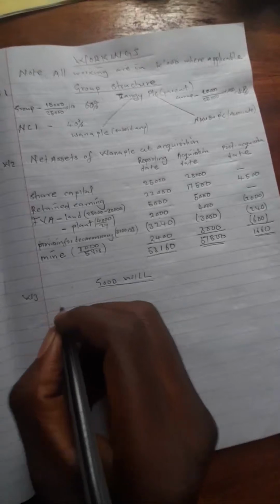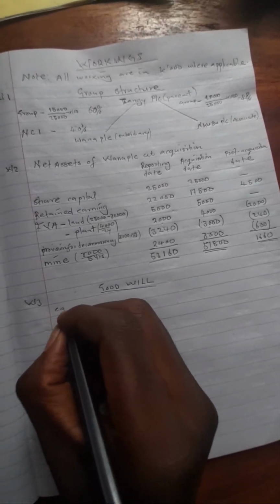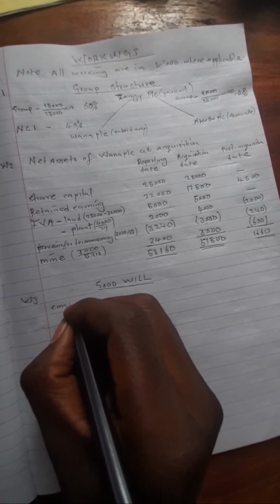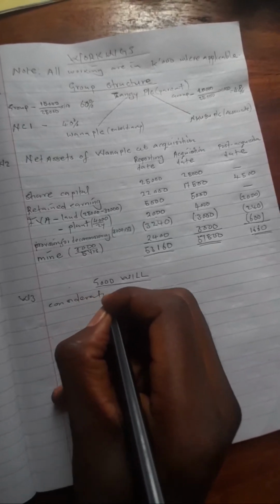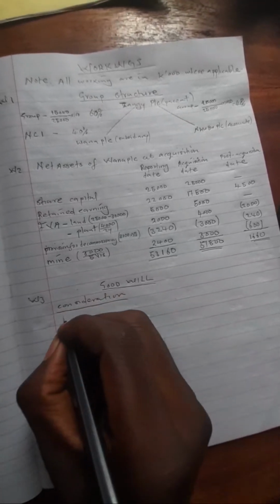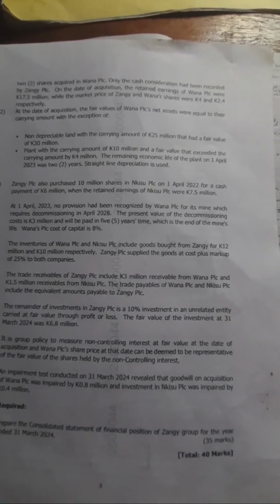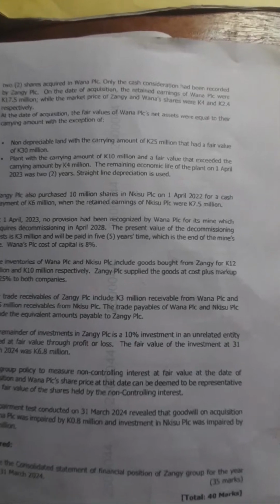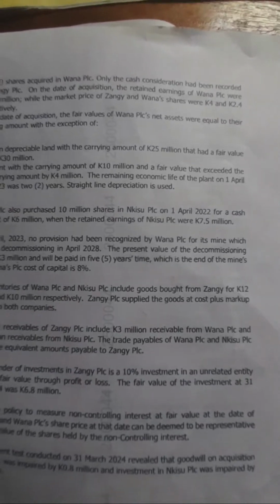And then we have, let's do our consideration. Consideration here, the cash here is saying, the cash which we have been given, the cash we have, this is the question here.